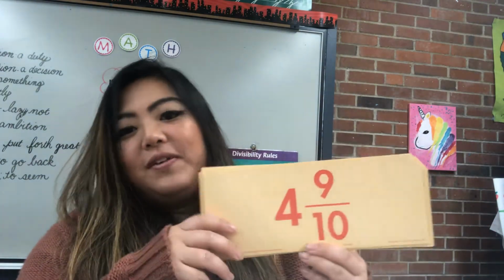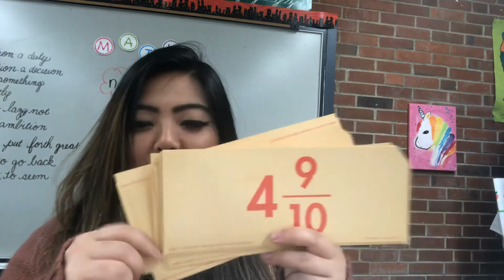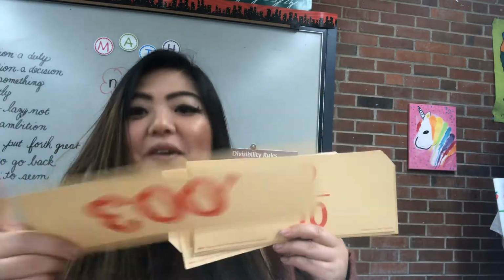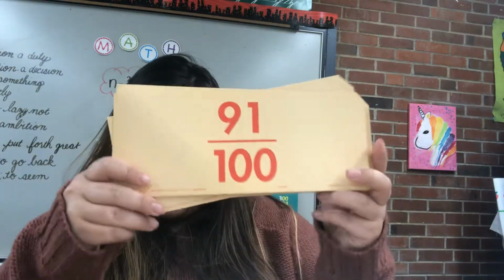4.9. Now, if you are looking at my screen, I'm seeing it backwards right now. So, imagine seeing it backwards and upside down. I knew something was wrong. 0.003. Wow, we're just batting 1,000 here. 3.7 and 0.91.